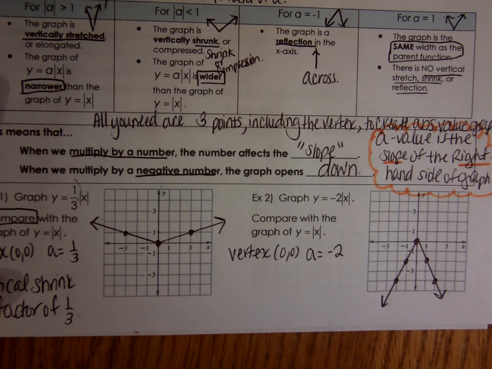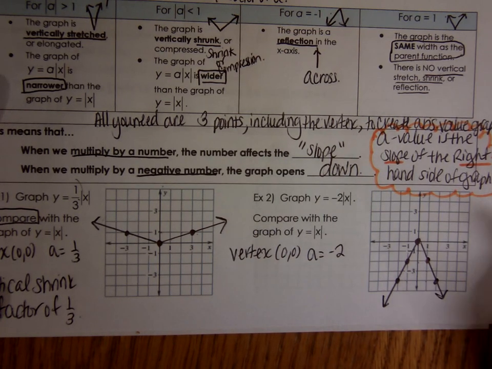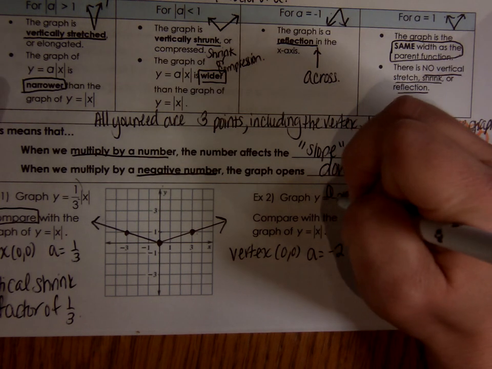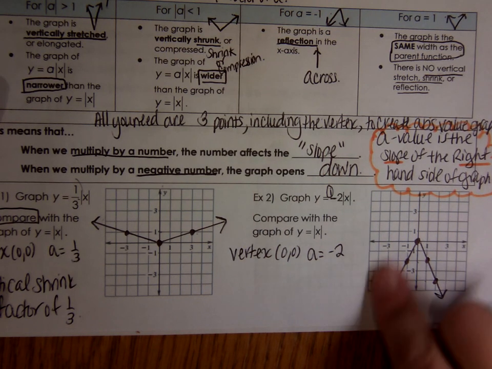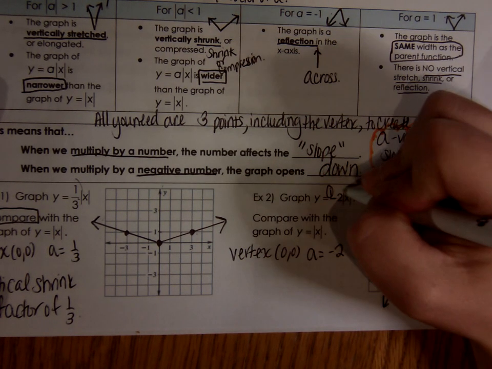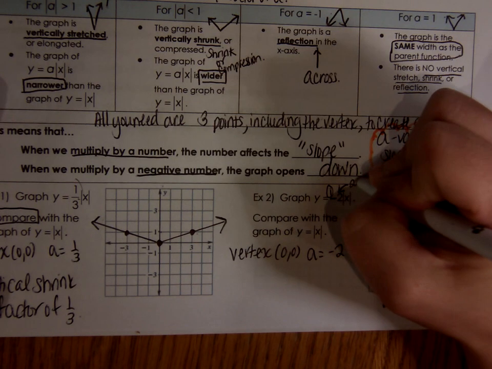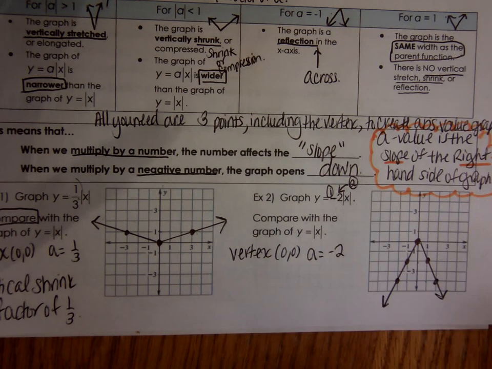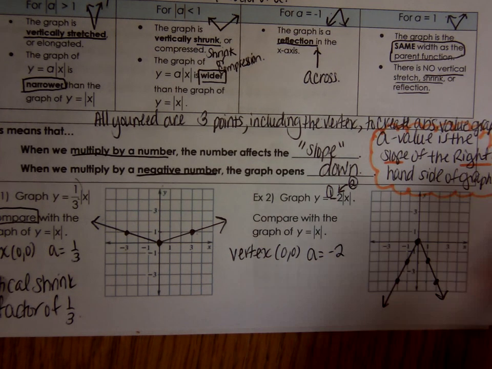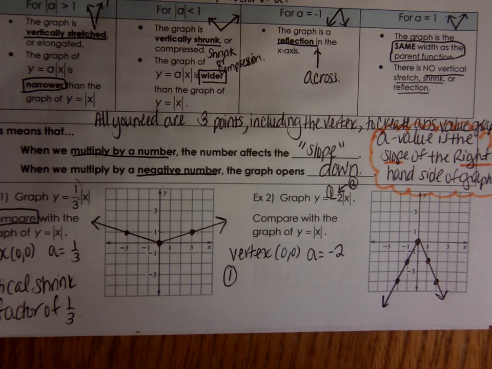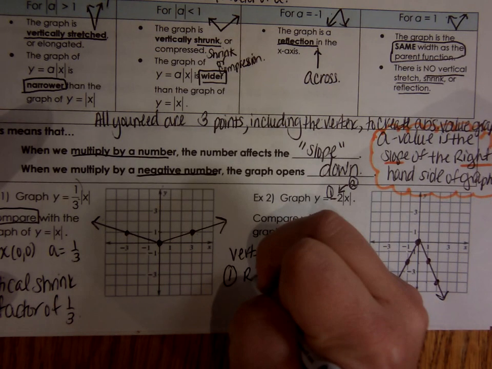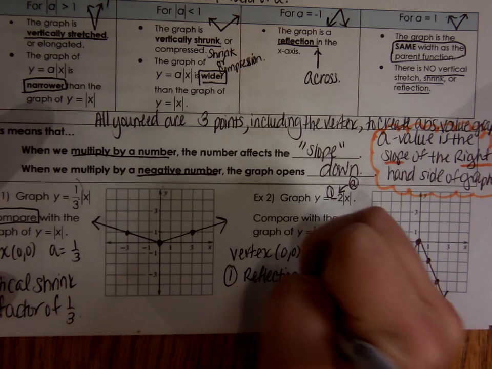All right, so in this problem, we actually have 2 transformations taking place. The first transformation is this negative symbol. That negative symbol means that our graph is reflected across the x-axis. And the second transformation is the number 2. That means that the graph is skinnier, or stretched, compared to the parent function. So whenever you see a negative A value, that means that we have 2 different transformations. First, we have a reflection across the x-axis.